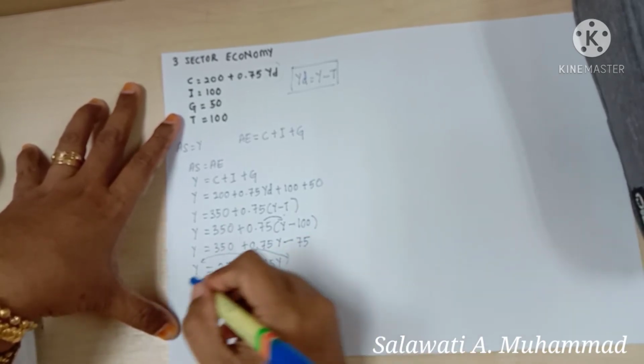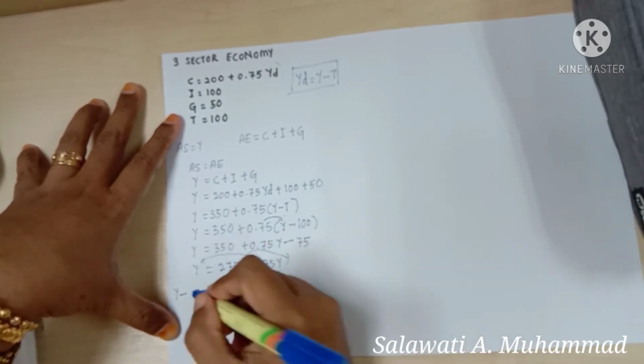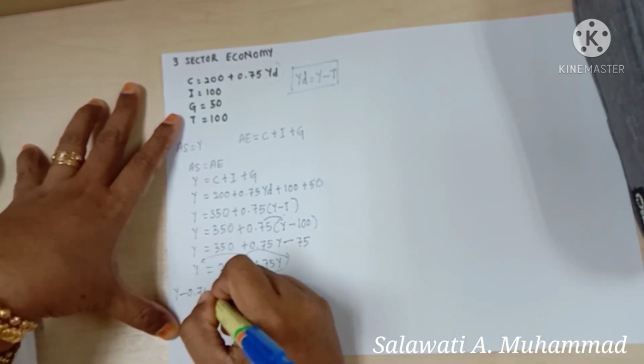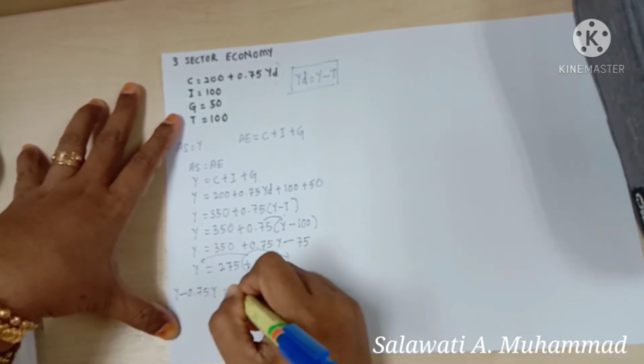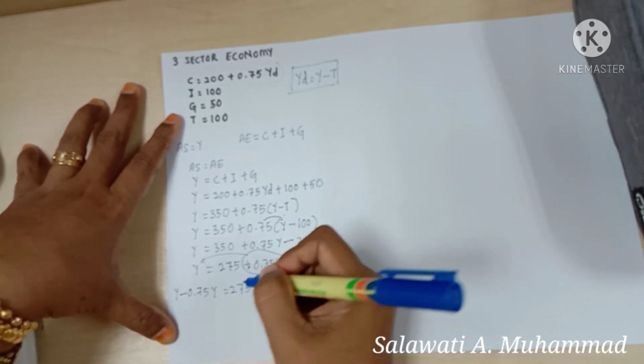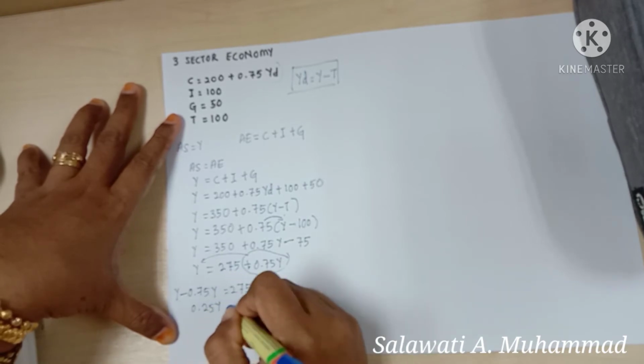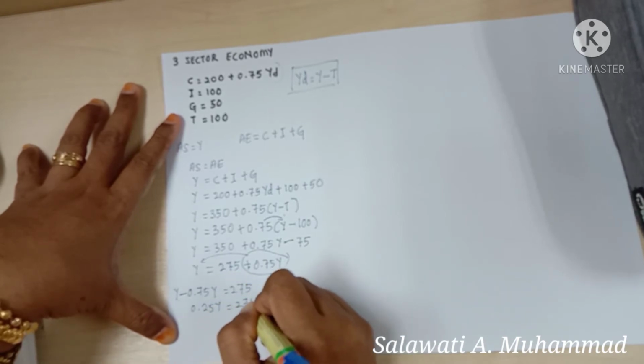This is plus, it will become subtraction. So y minus 0.75y equal to 75. Here, when we subtract these two, it will become 0.25y equal to 75.